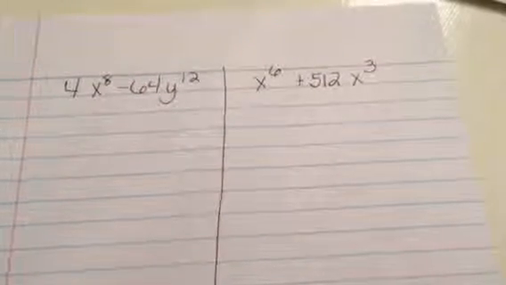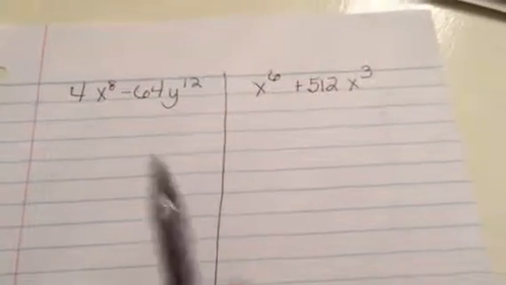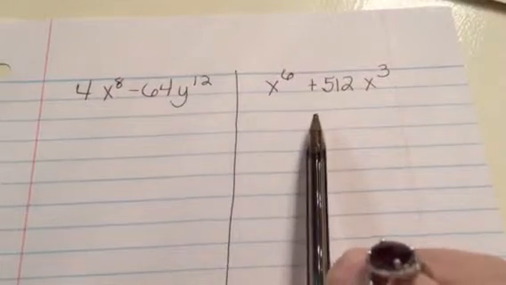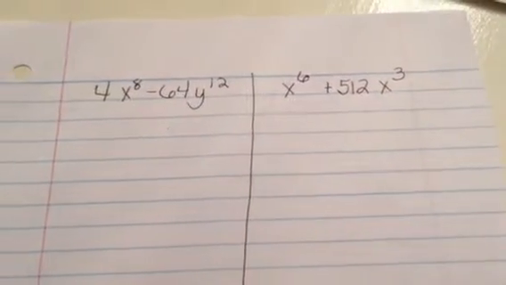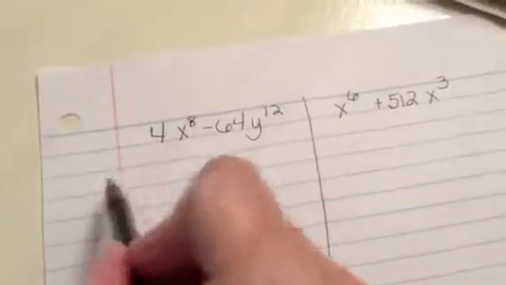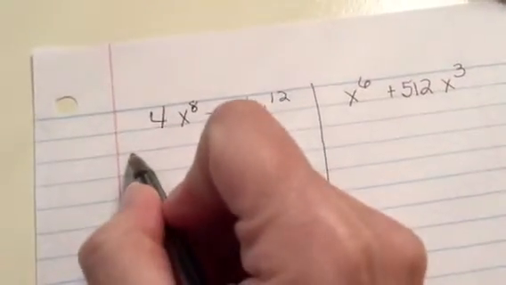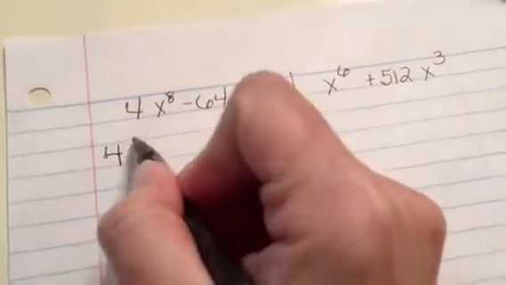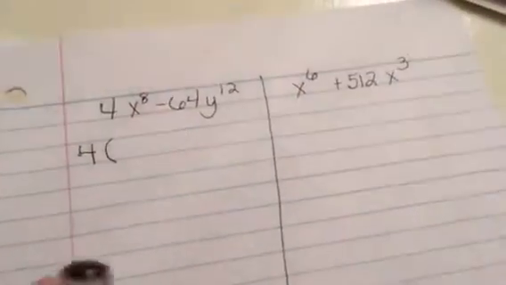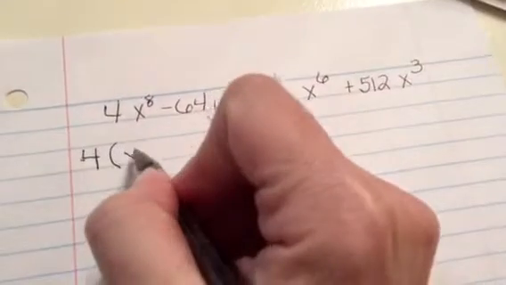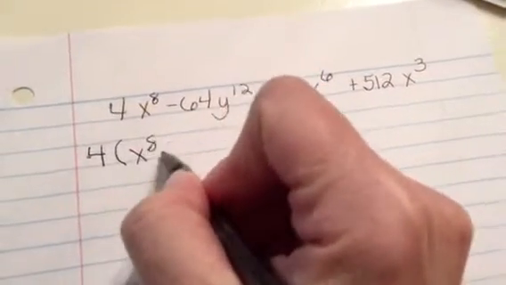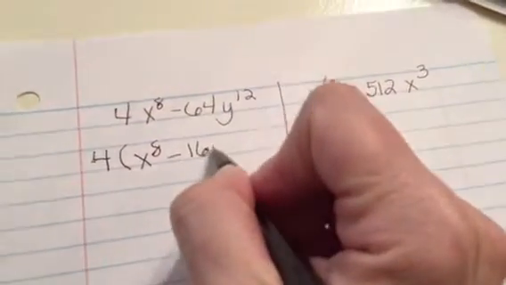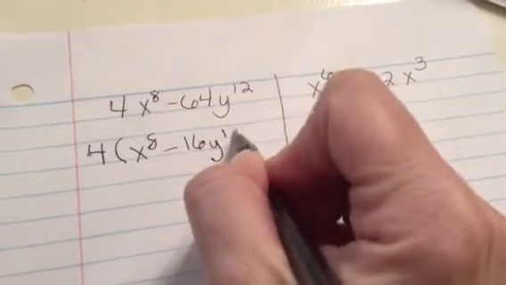Okay, we're going to take two problems, very similar because they both have two terms. And the first thing you want to do is always take out your GCF. So out of this guy, we don't have a GCF made up with the variables, but we do have a GCF of 4. So we're going to take out our 4, and that's going to leave us with x to the 8th minus 16y to the 12th.